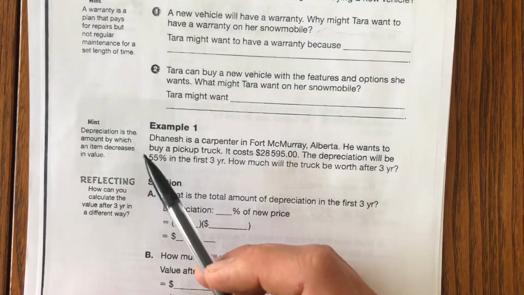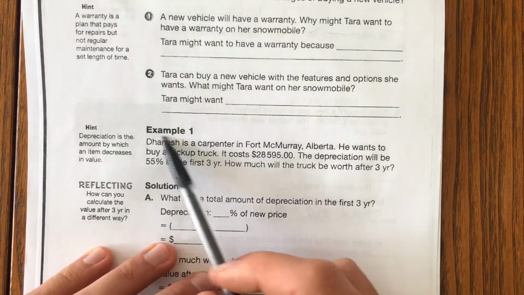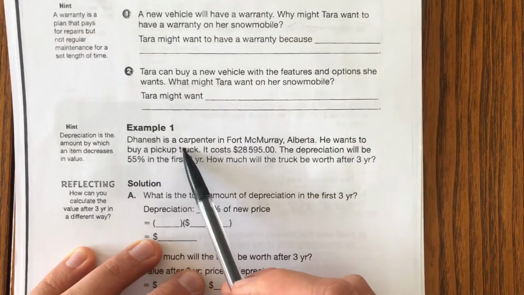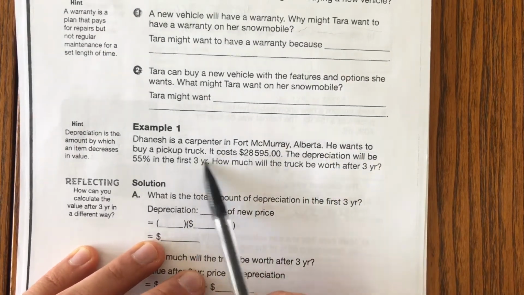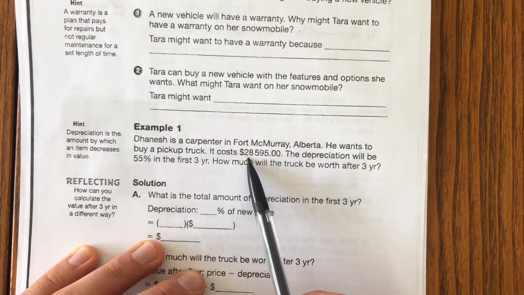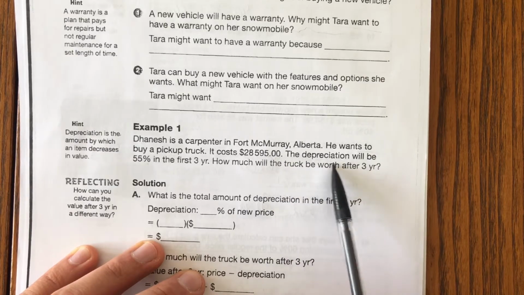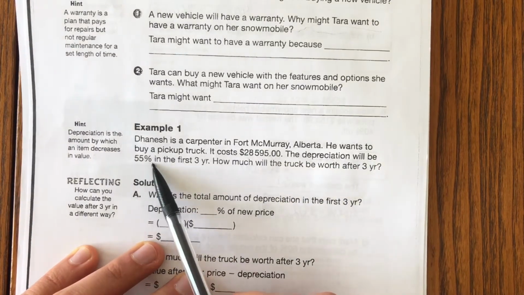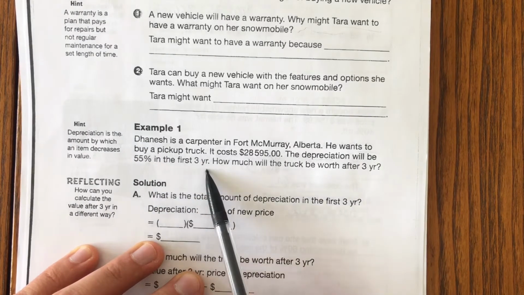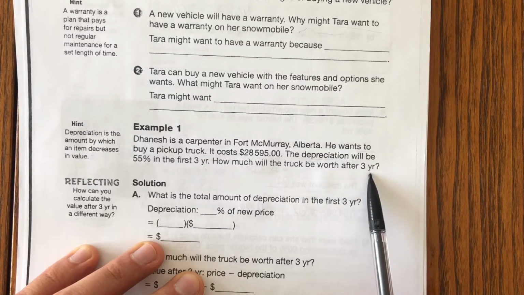And that's just a reality of things that are being used. So example 1, Dinesh is a carpenter in Fort Mac, Alberta. He wants to buy a pickup truck. The truck will cost about $28,595. The depreciation, so how much it'll lose value, will be 55% in the first 3 years. How much will it be worth after 3 years?